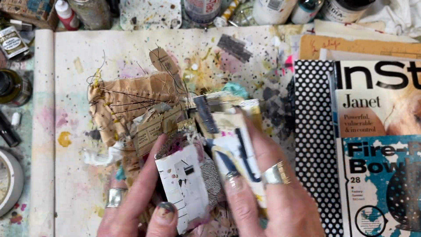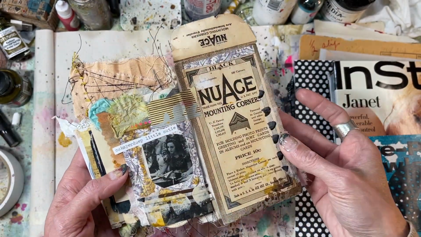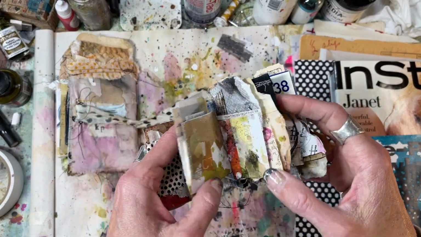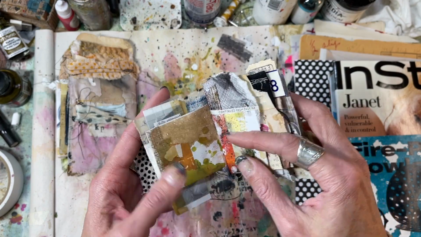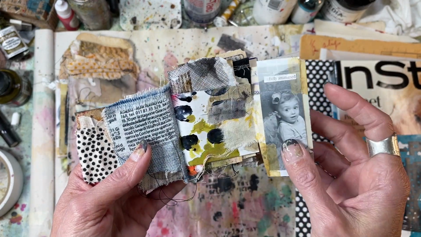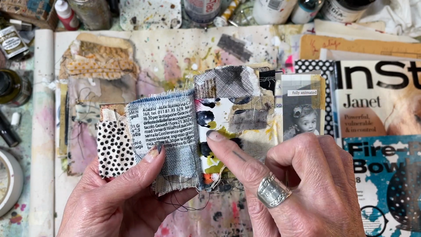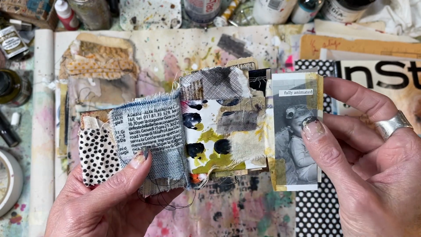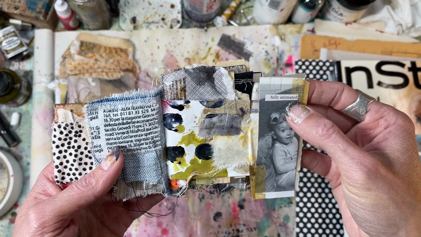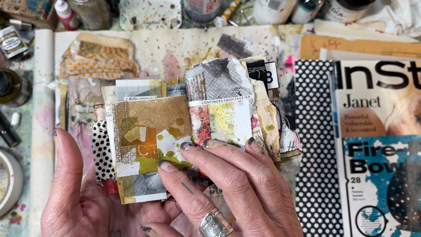So I thought, like I said, I would just do a little explaining again, that not everything has to be vintage or old. Some of it obviously is, but some of it is made papers. Maybe it's a part of an old photo and a found word.